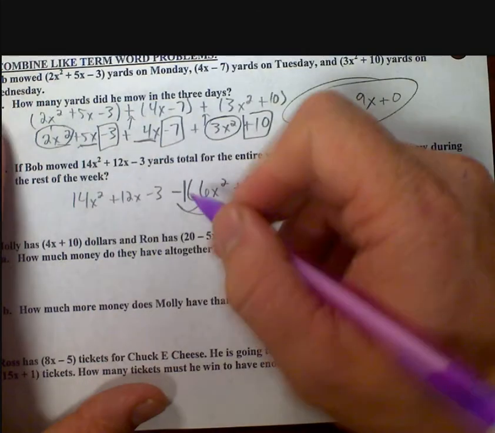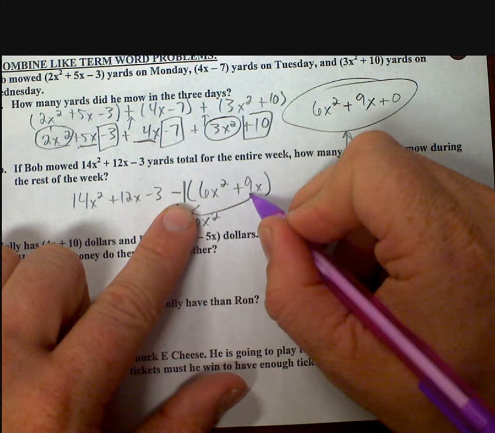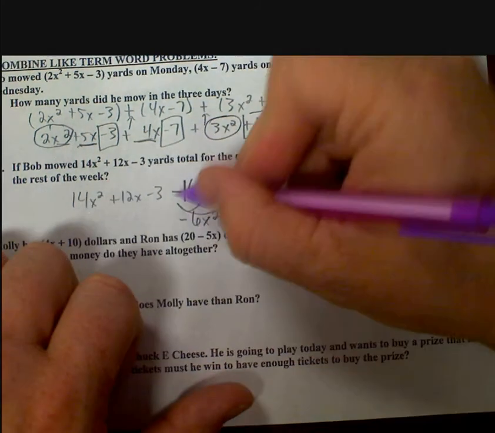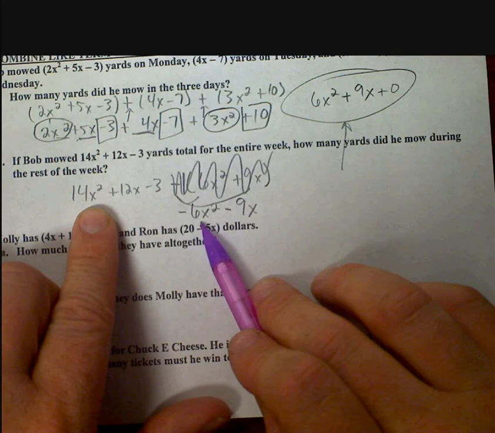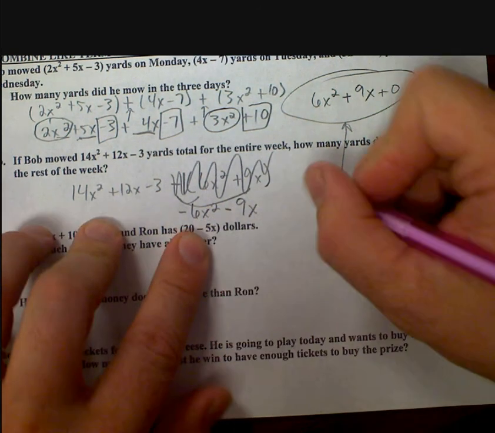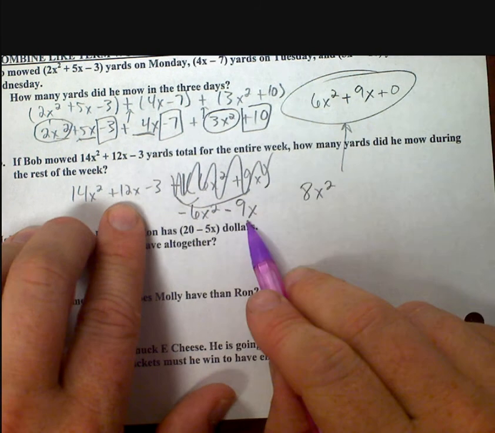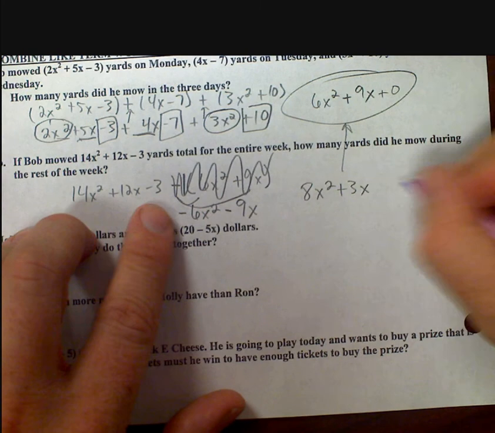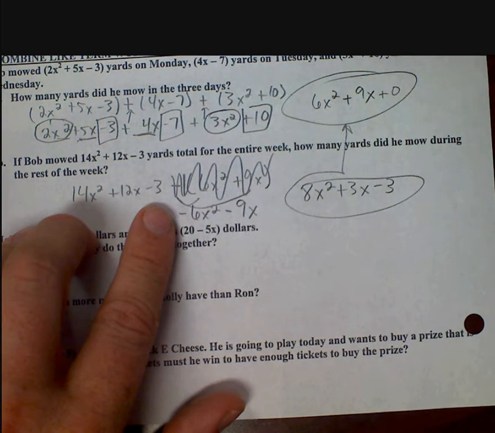So if I distribute this, I get negative 6x squared. Negative 1 times 9 is negative 9x. This is gone. Now I can combine terms. 14x squared minus 6x squared is 8x squared. 12x minus 9x, that is 3x. And minus 3 is left over. That is the answer for letter B.